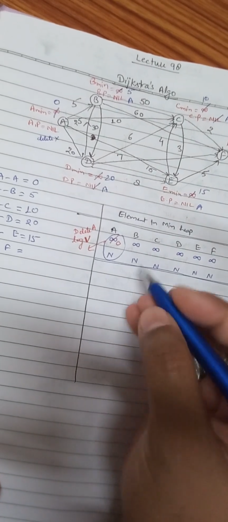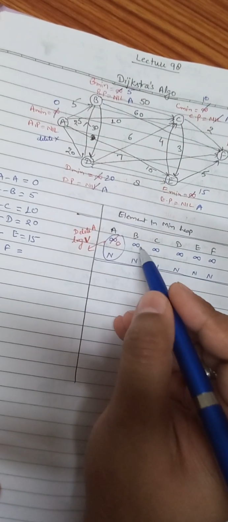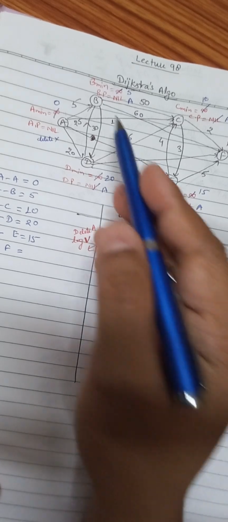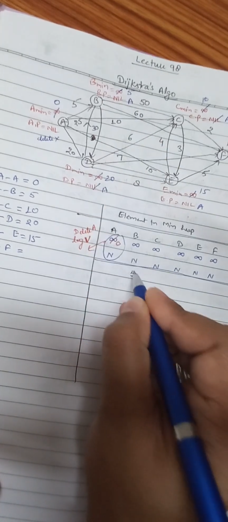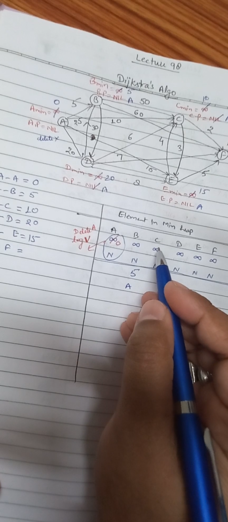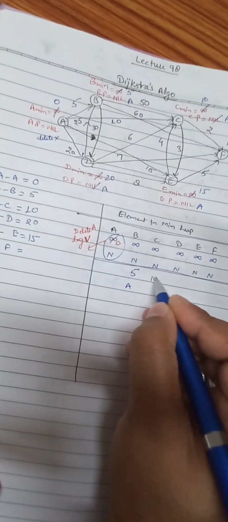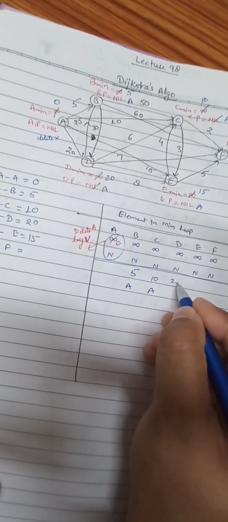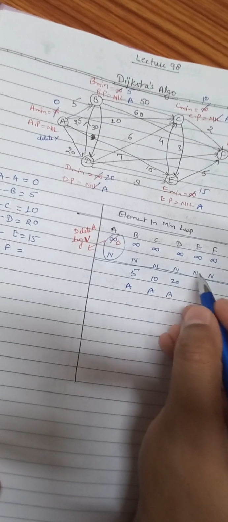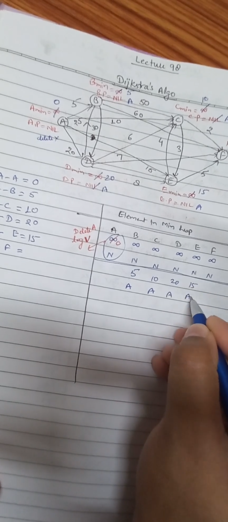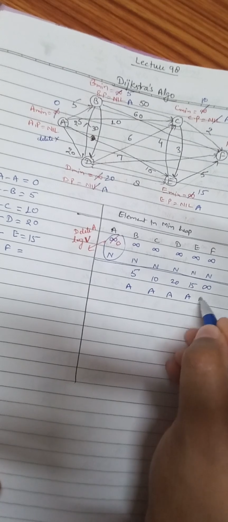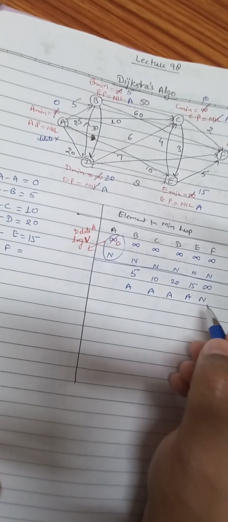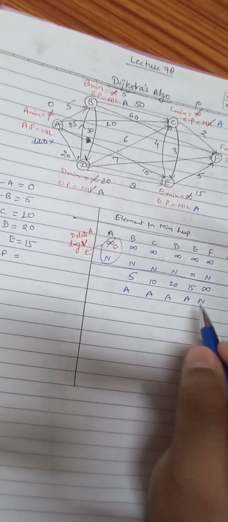So after that, what is left over here? We will write all these values here. At B, what value we have? We have 5, so we are writing 5 and its parent is A. C, 10 value and its parent is A. D, 20 value and its parent is A. E, 15 value and its parent is A. And still it will remain the same. The value is infinity at F and its parent we don't know. Nil, we are supposing now.